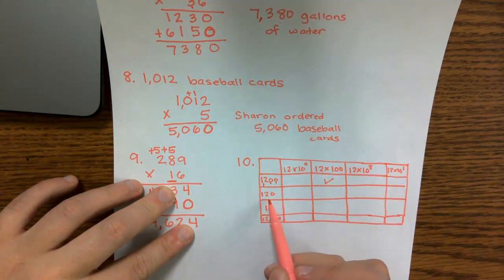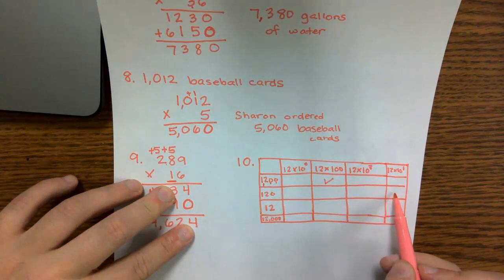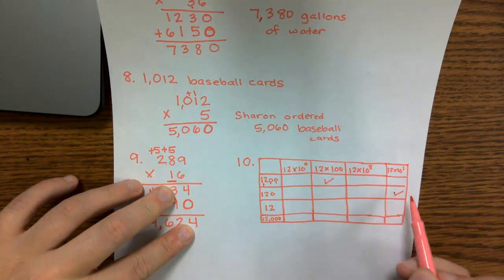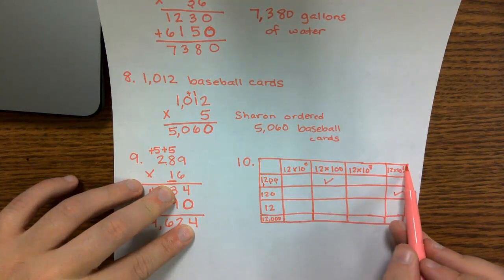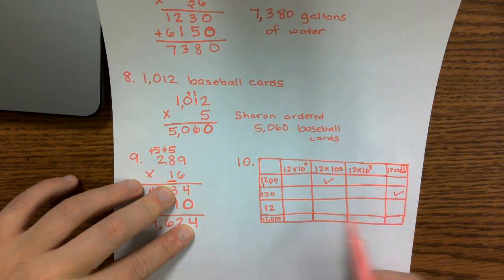The next one is 120. Which one has 1 zero? That one is going to be this box, 12 times 10 to the 1, because this exponent tells me that there's 1 zero. 12, no zeros.